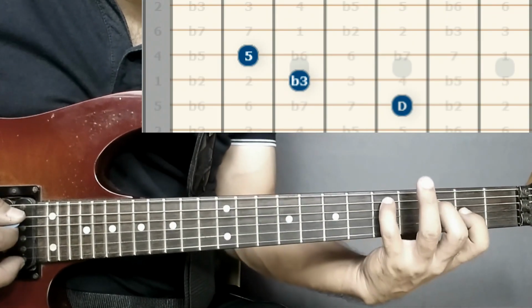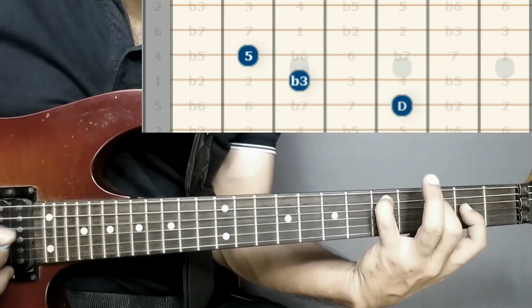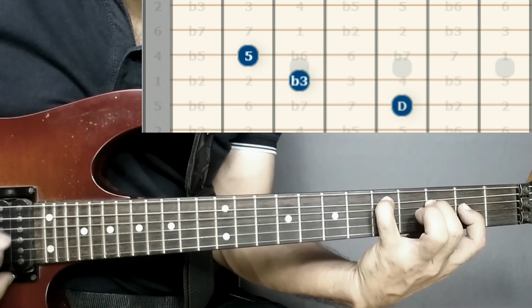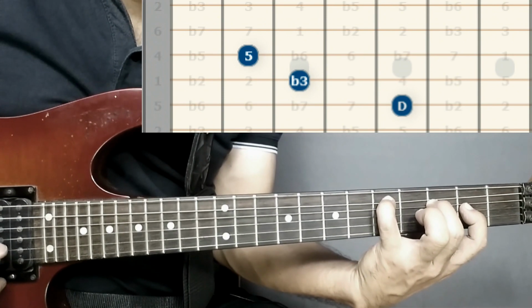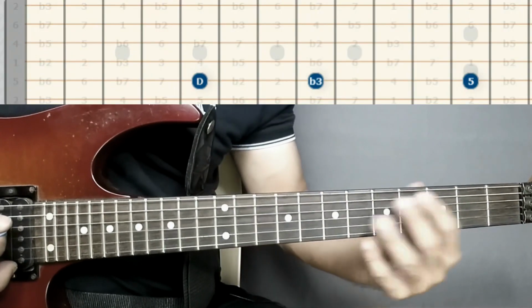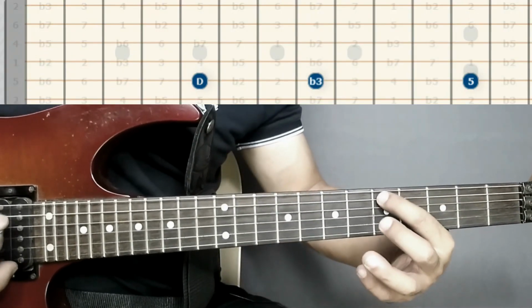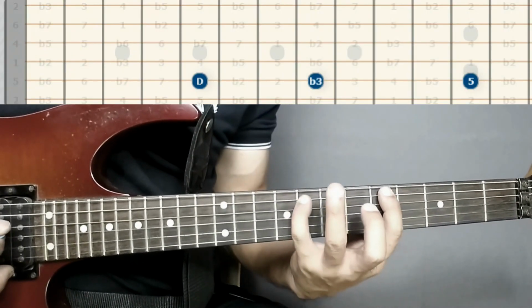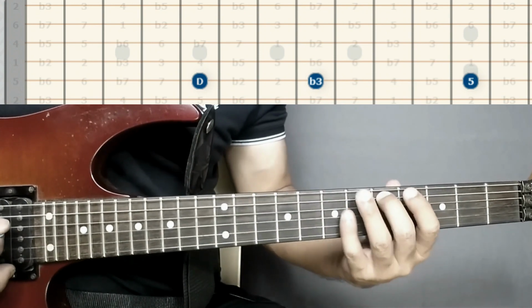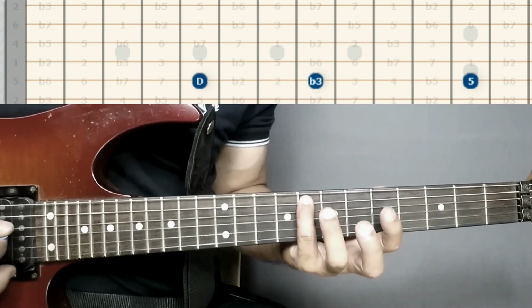When we play them together, we have a D. We're going to name it. The root is D. We have a minor third, so we have D minor.